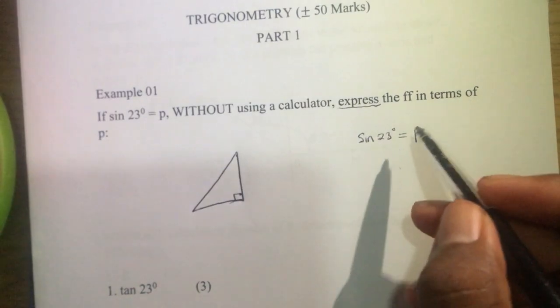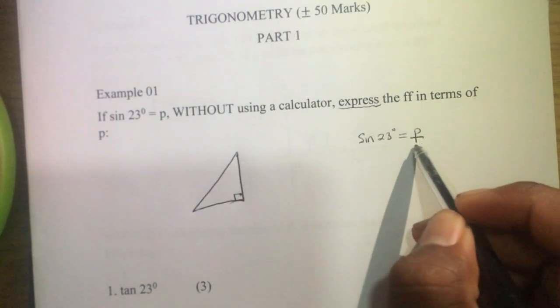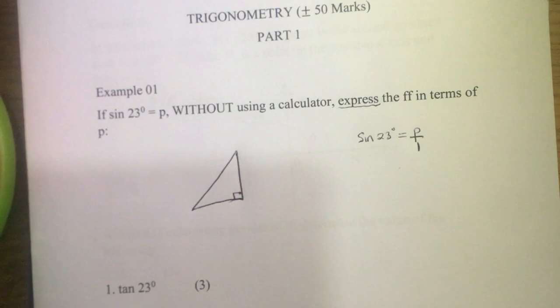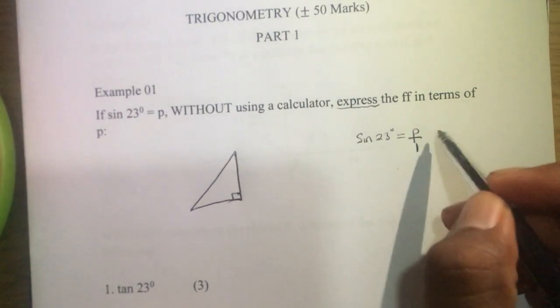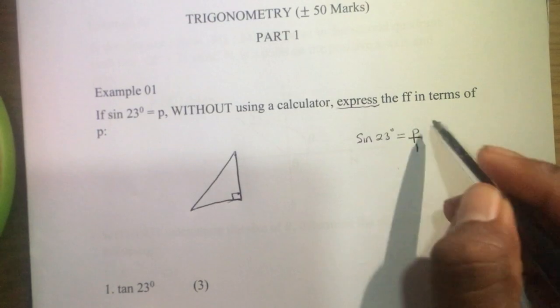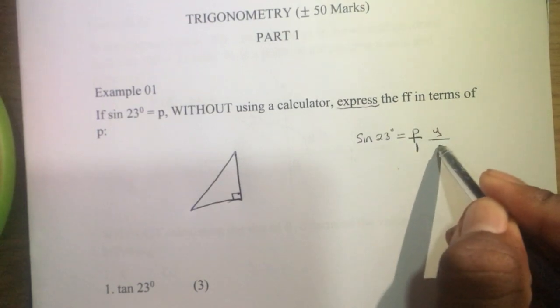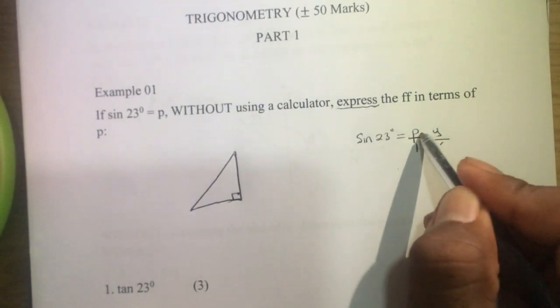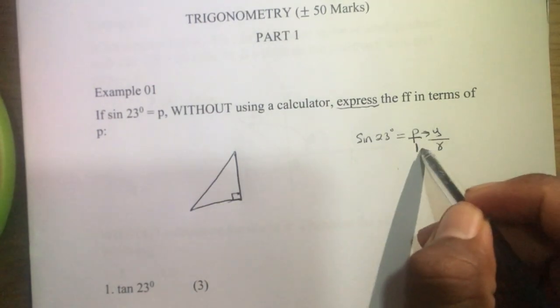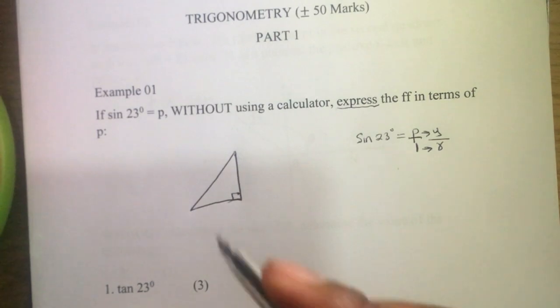So now P is all over 1. Remember, P is all over 1, because a number all over 0 is undefined in mathematics. So we remember that sine is equal to the opposite, which is y, over the hypotenuse, which is r. Then P stands for y and 1 stands for r.